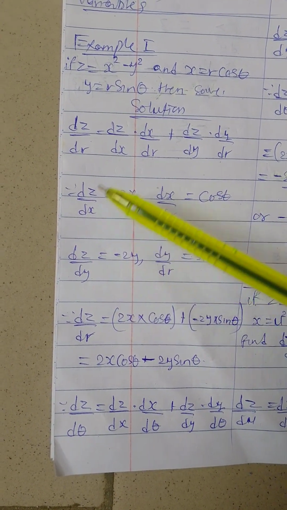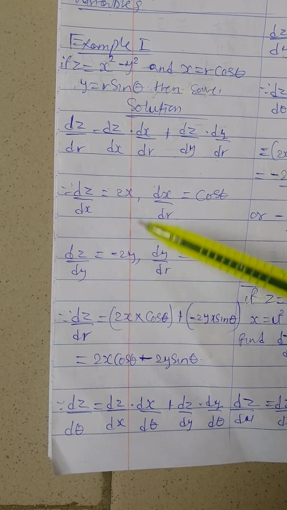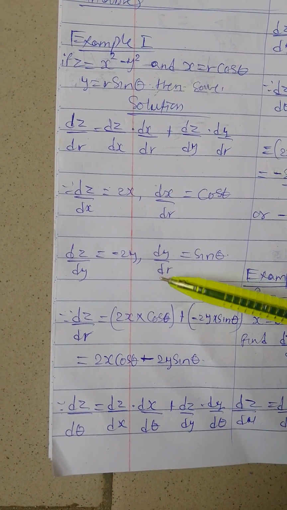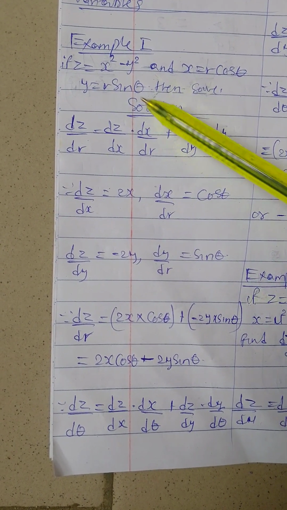Again, dz over dy is minus 2y if you differentiate. So dy over dr, under y differentiate r, same thing, bring down sin theta.